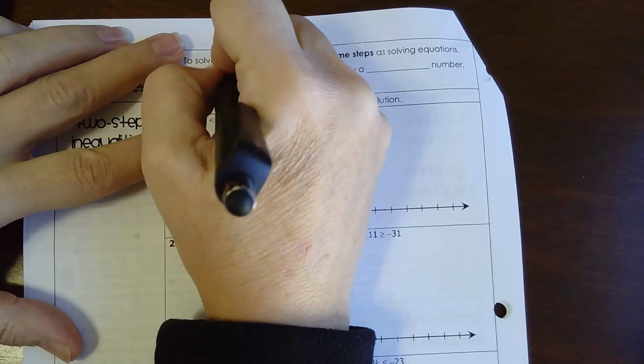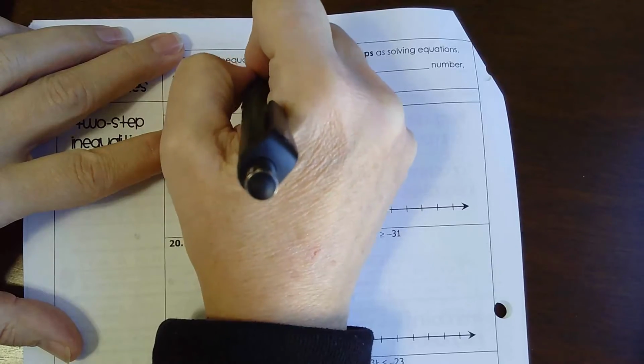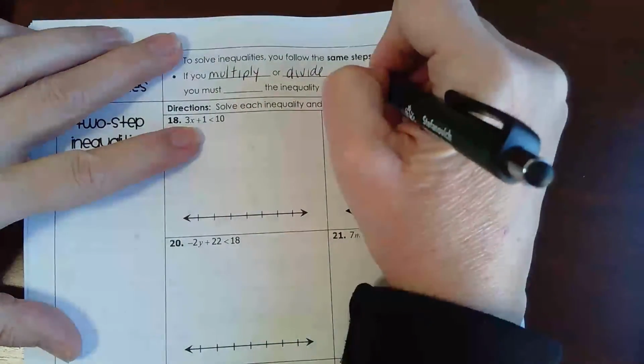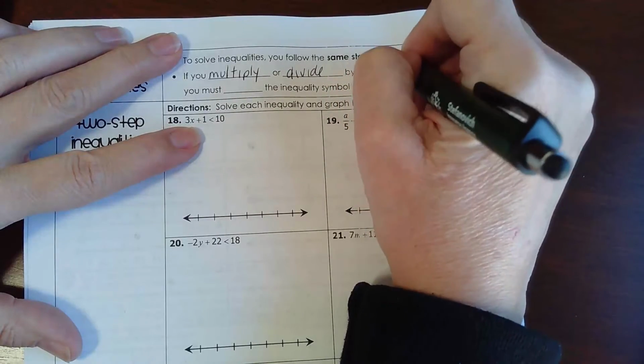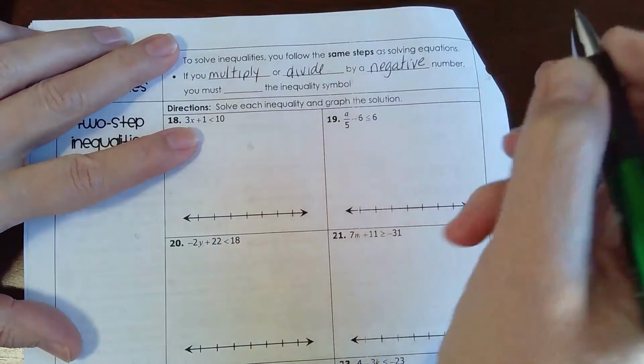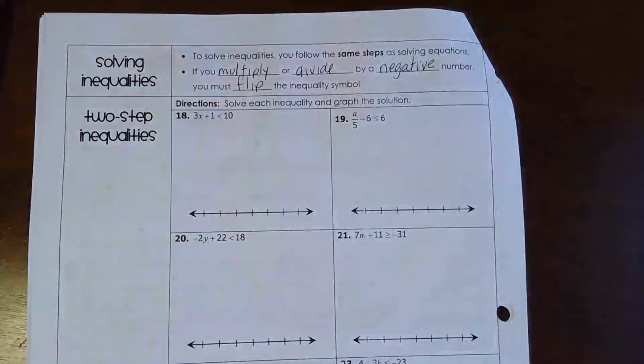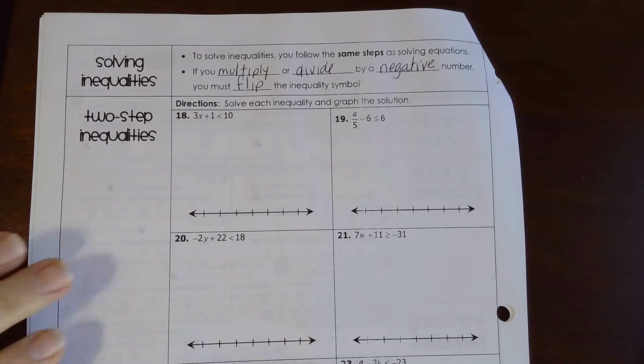If your final step is to multiply or divide by a negative number, you must flip the inequality symbol. Okay, and we'll do some, don't worry. Have no fear. I got you.